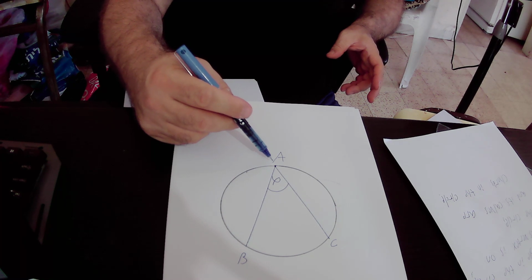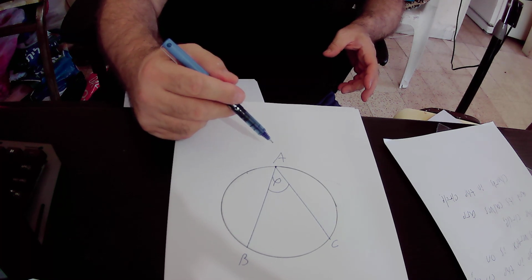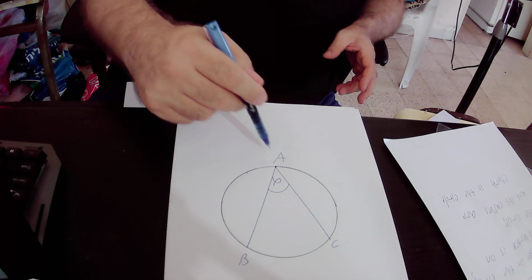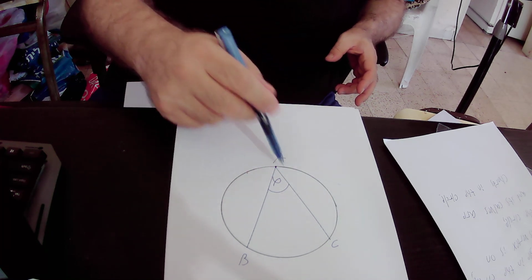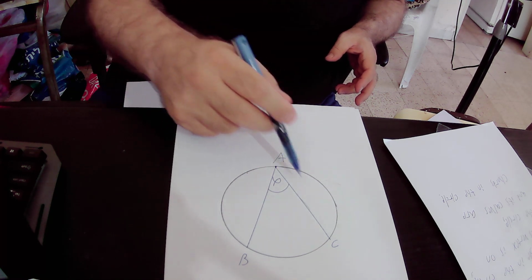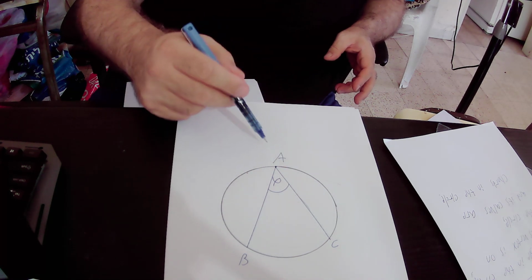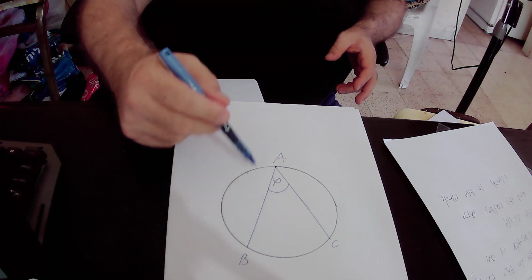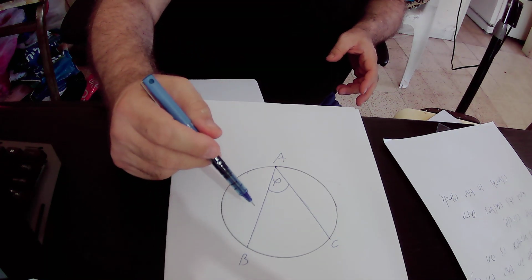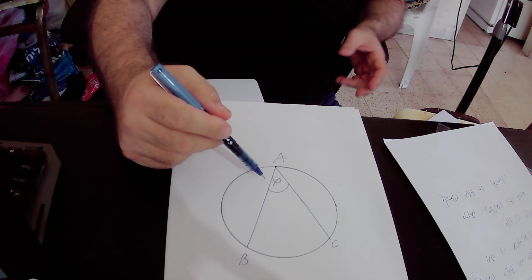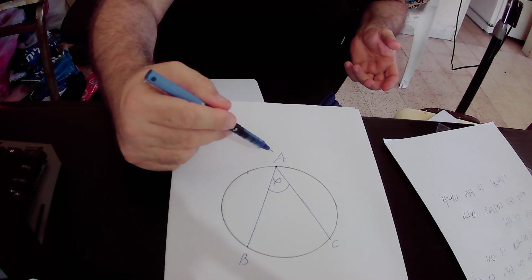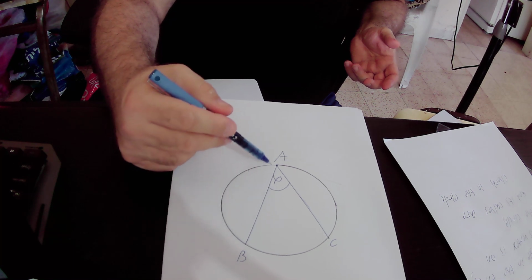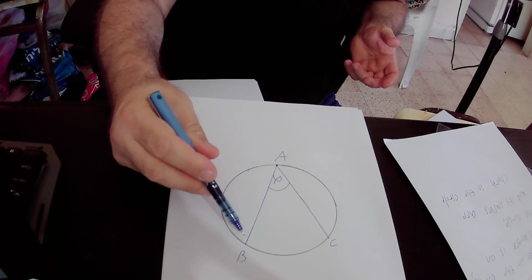Okay? And also curve AC of angle alpha is a chord or string in the circle, and also chord AB is a chord or string in this circle.